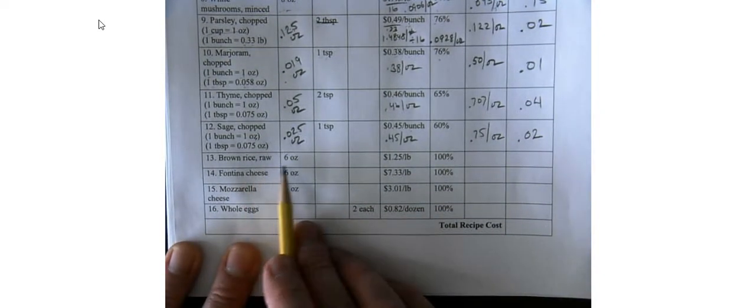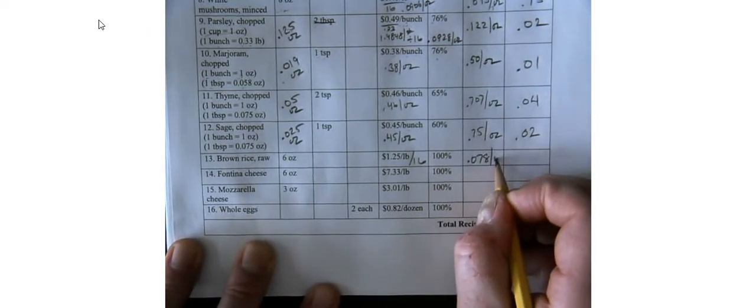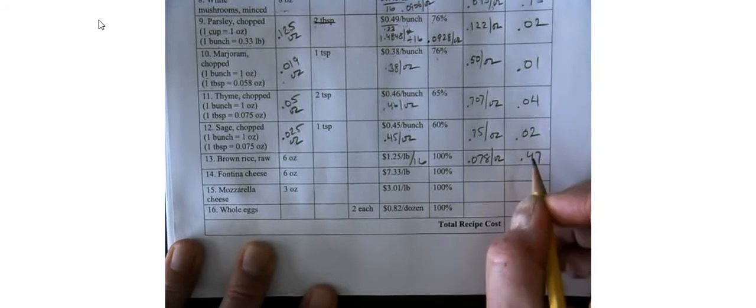All right, the brown rice. Back to a little bit easier calculations. Brown rice, 6 ounces at $1.25 a pound with 100% yield. Divide by 16, 0.078 per ounce times 6 ounces for a total of 47 cents.